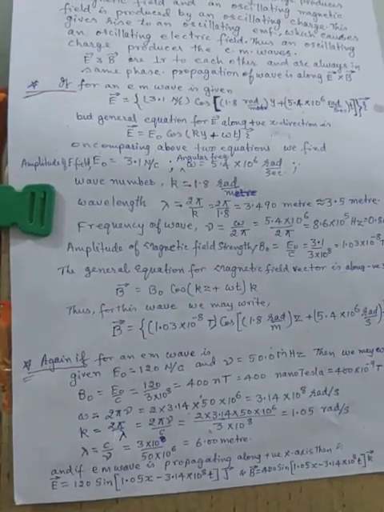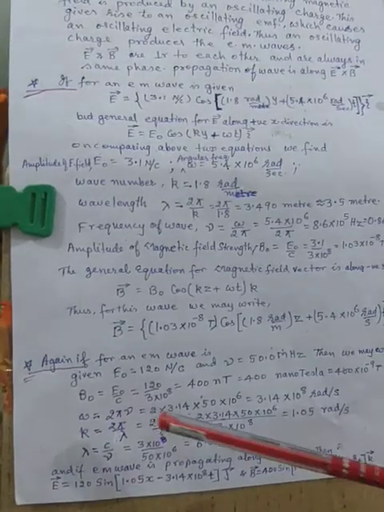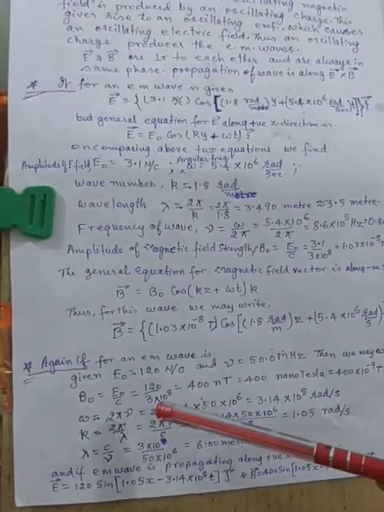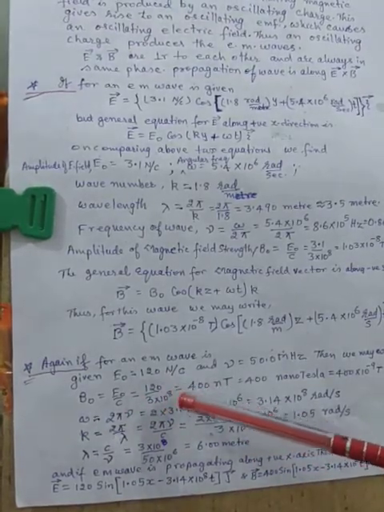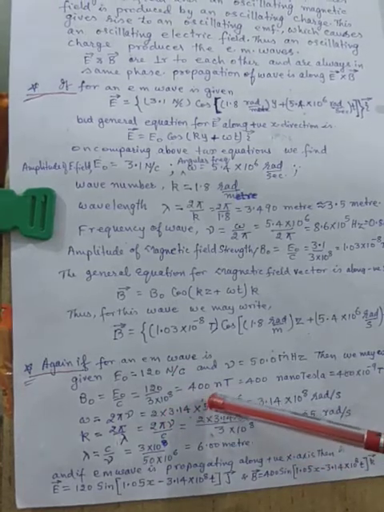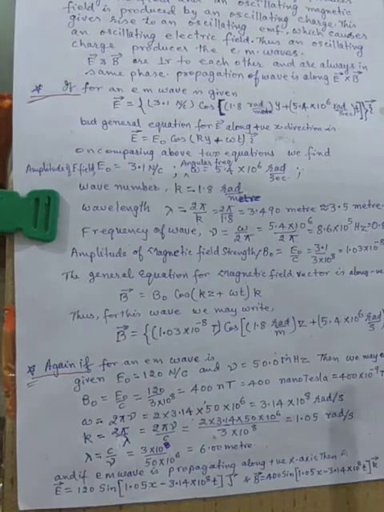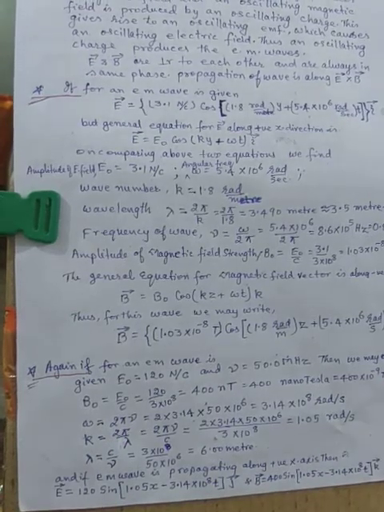Then we can find the value of B0, which is equal to E0 by C, and we know the value of C, so E0, which is known to us, divided by C becomes 400 nano Tesla. That means 400 into 10 power minus 9 Tesla.